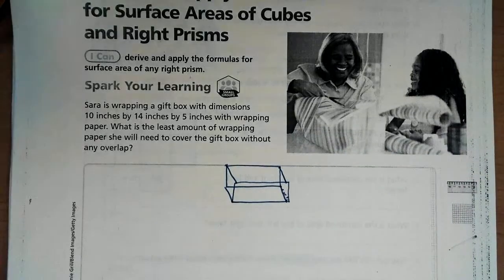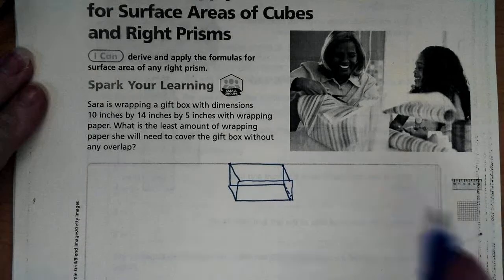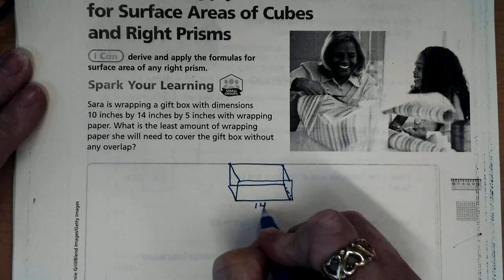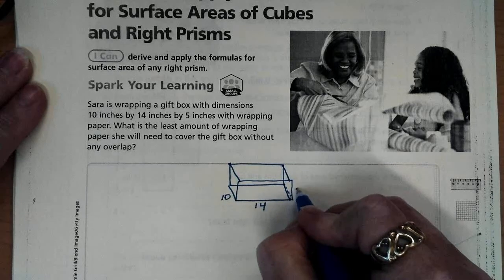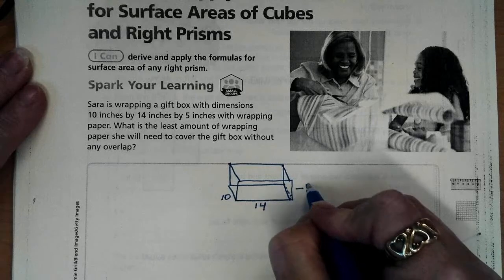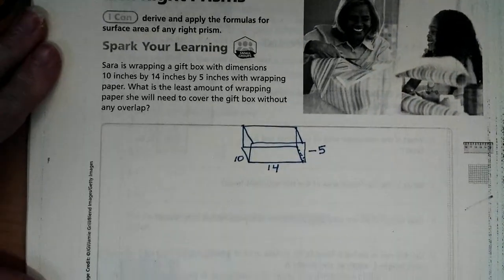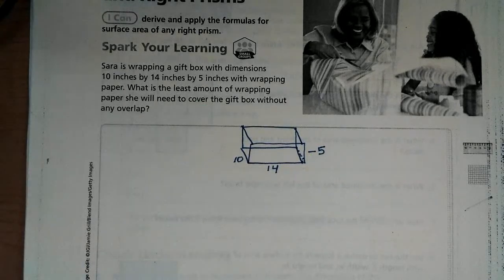So it would look something like that. Okay? So I'm going to say that this one is 14. I'm going to say that this one is 10. And that this right here would be 5. Now, is it to scale? Probably not. All right, so we have to remember that we are wrapping, right?